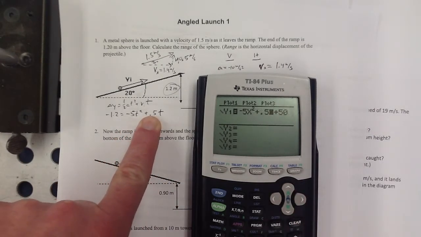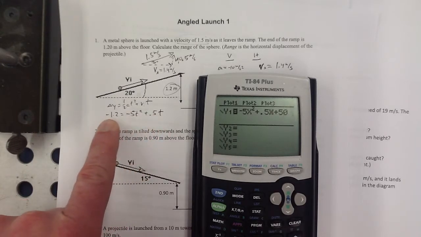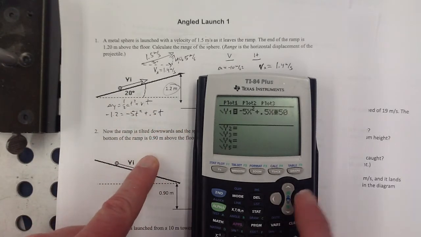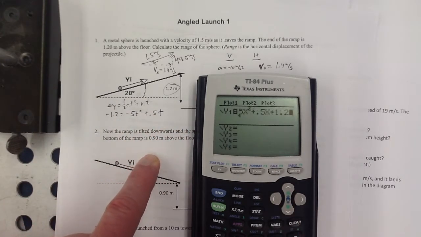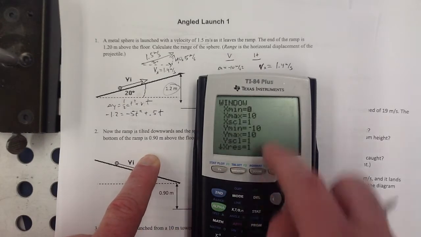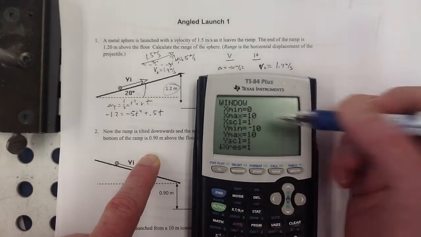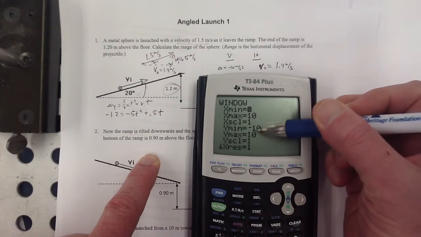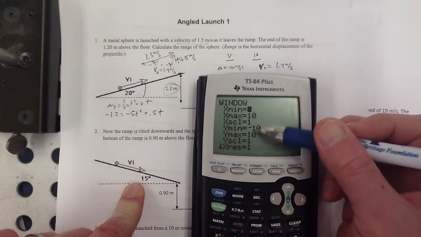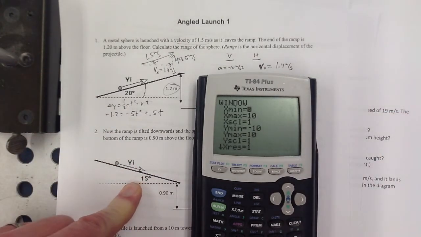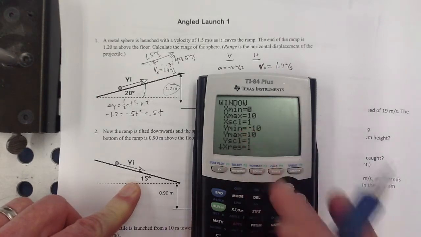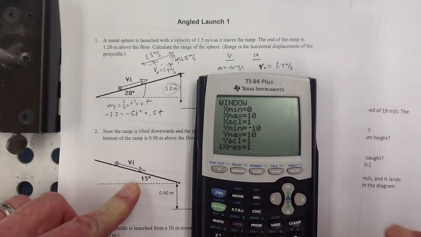That's going to be 0.5, and then I'm going to add 1.2 to the other side, and I'm going to see my window. 0 to 10 for the times is going to be good, and negative 10 to 10, that's fine, so long as you have a negative and a positive, so you can see where it crosses your y-axis.